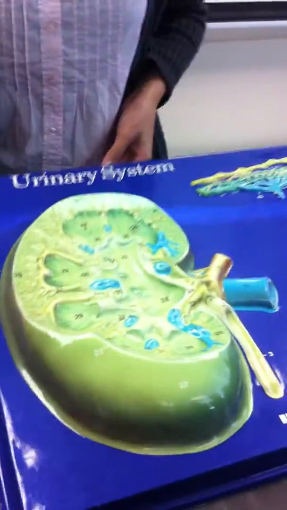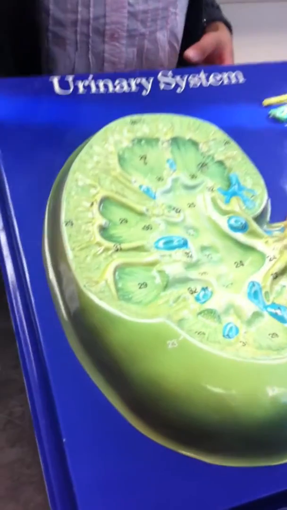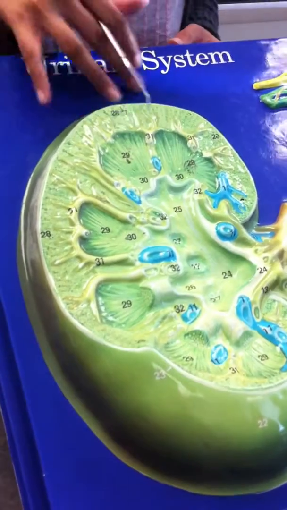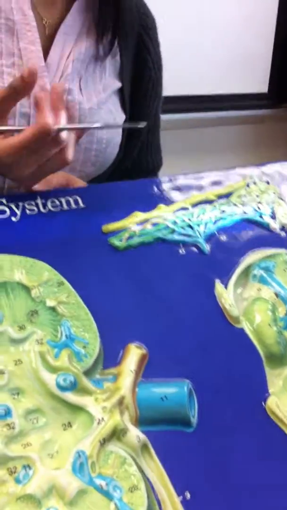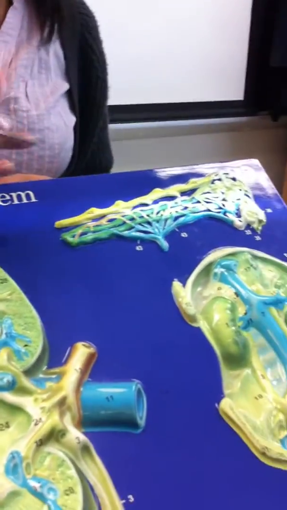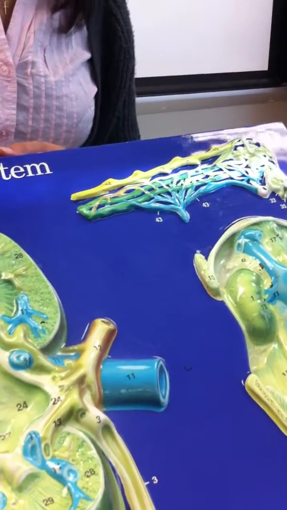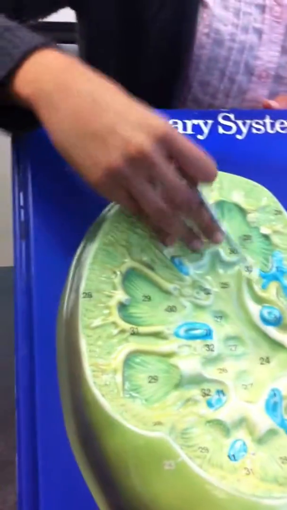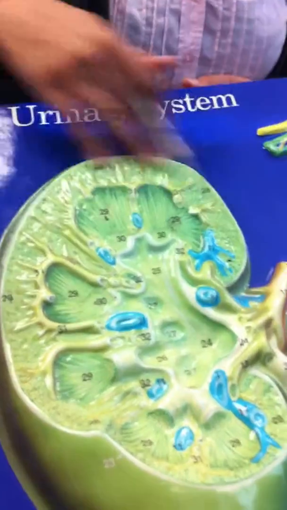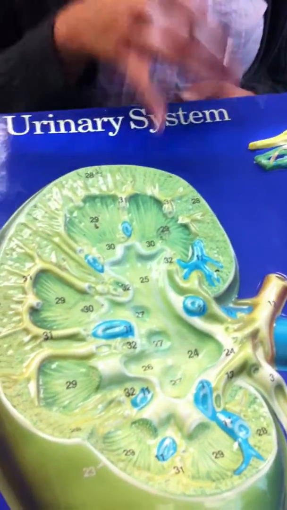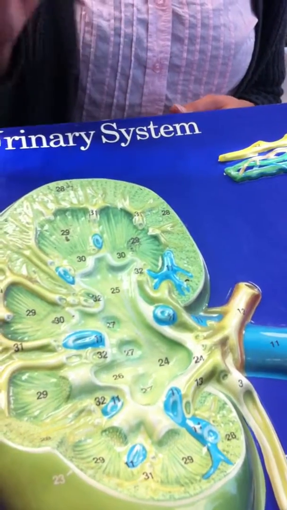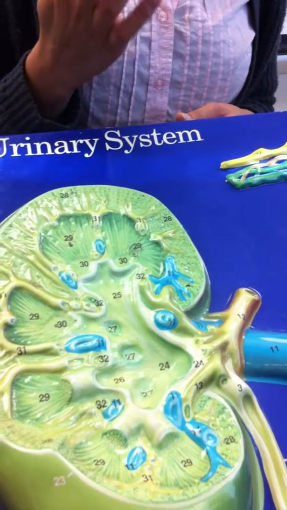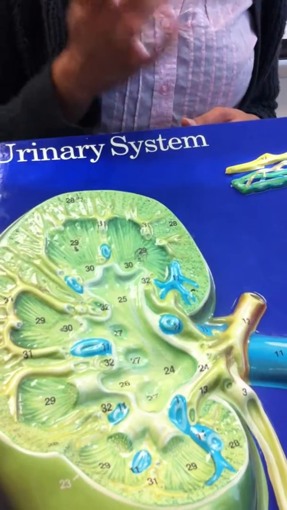Now, what actually makes the urine is not the kidney structure itself, but these units called nephrons. Nephrons are small microscopic units located between the cortex and the medulla of the kidney, and there are millions of nephrons located here. They are the ones that take part in making urine. Urine is formed by three major processes: filtration, reabsorption, and secretion.